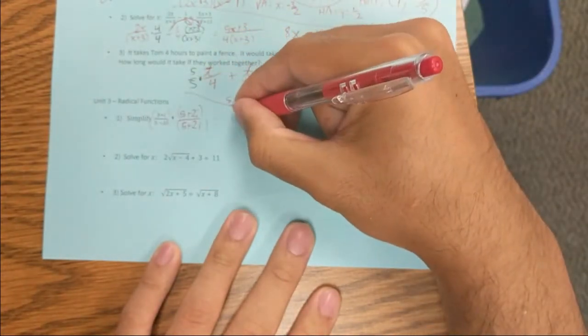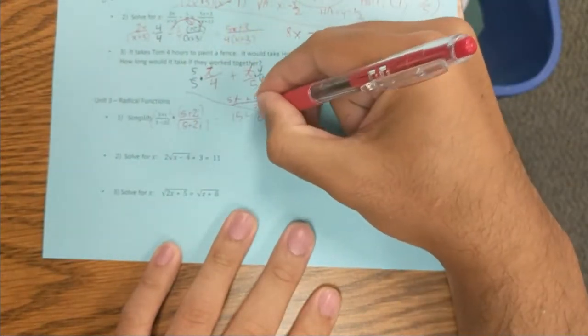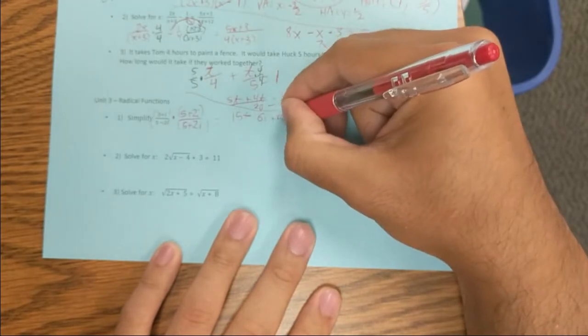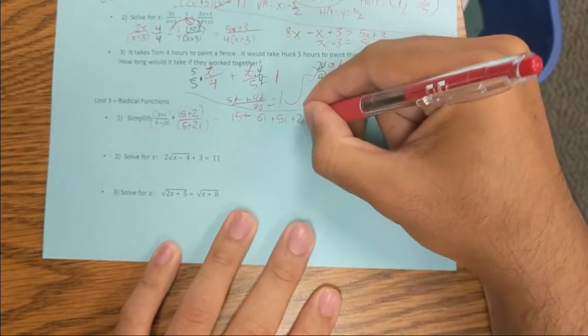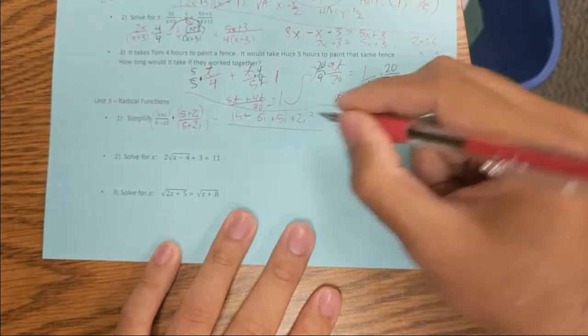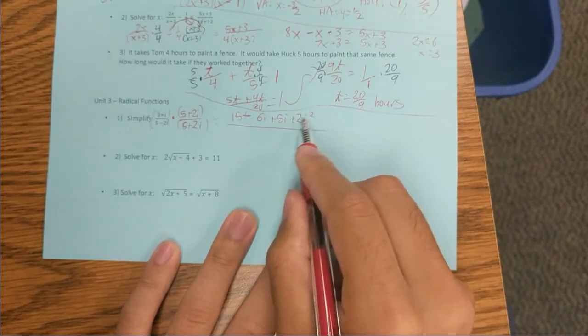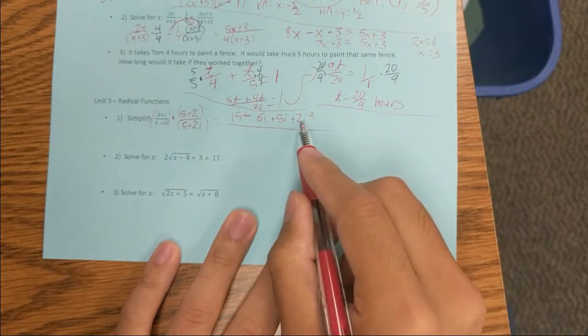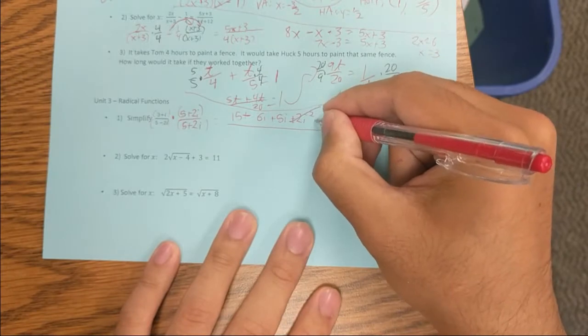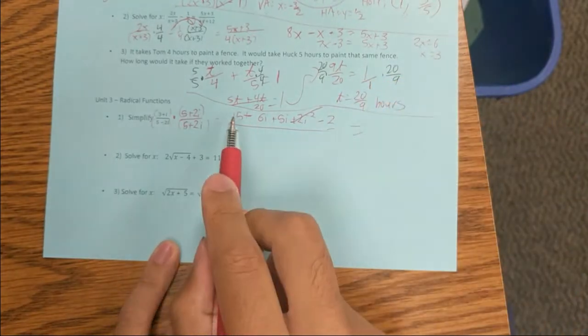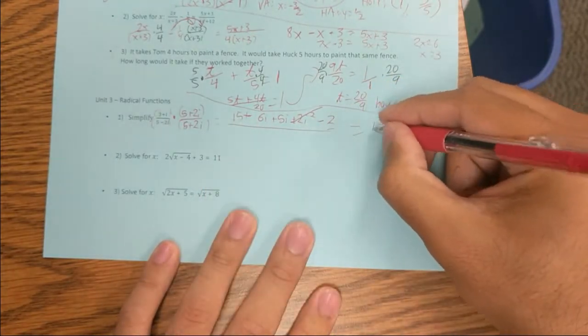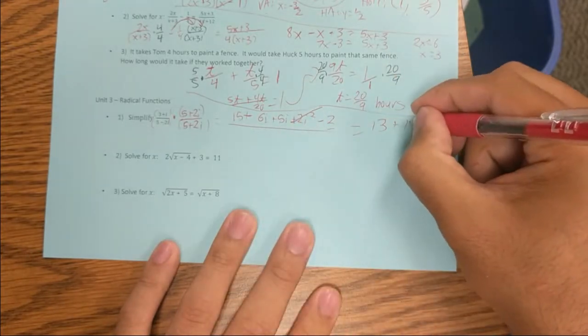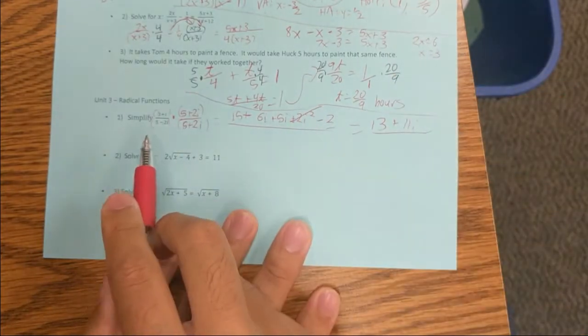we have 15 plus 6i plus 5i plus 2i squared. Okay, so 2i squared is -1, so 2 times -1 becomes -2. And then we have 15 minus 2 is 13, 6i plus 5i is 11i. So that's all for the numerator.